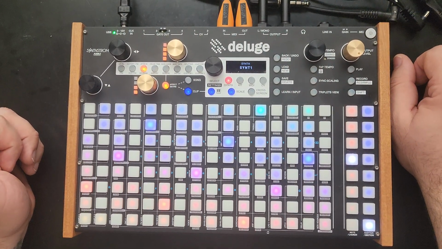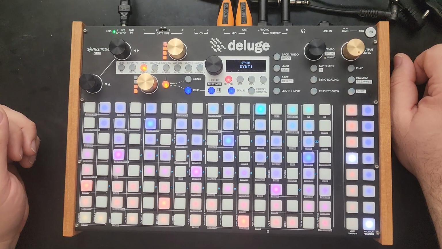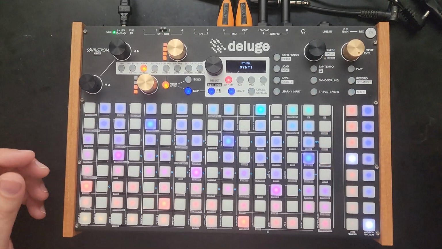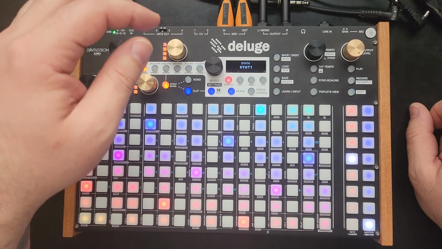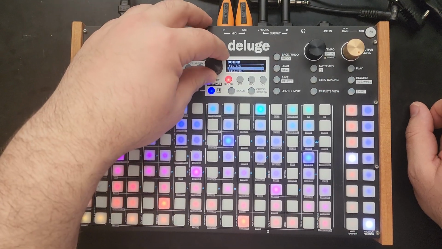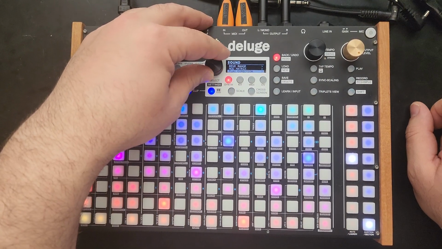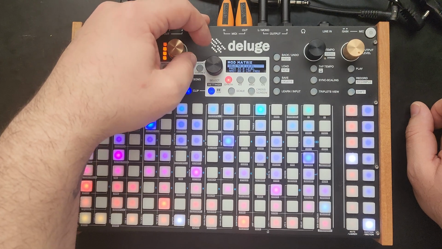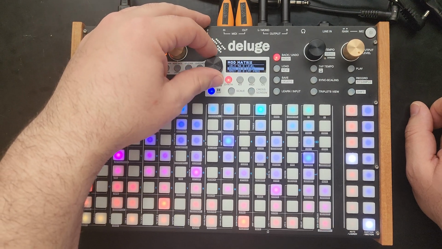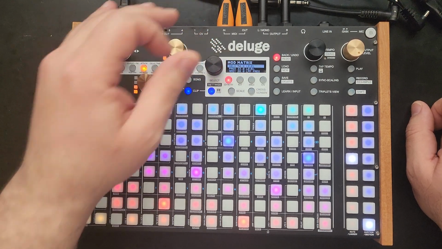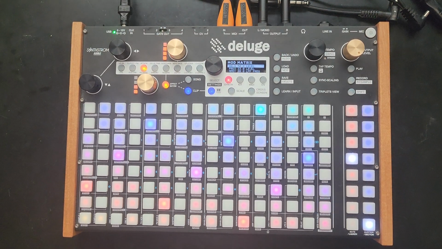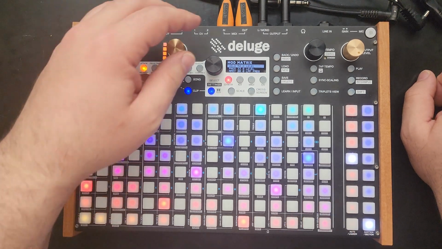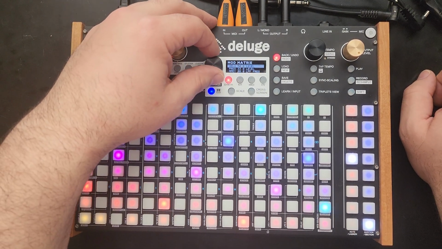And then once things start getting complicated and a patch starts to have lots of different connections, if you want to see what all those connections are in the menu, we just go down to the mod matrix, and this is a list of all the connections that are there. So the only one that won't be listed here is the link between envelope 1 and the amp, because that can't be edited as far as I know.